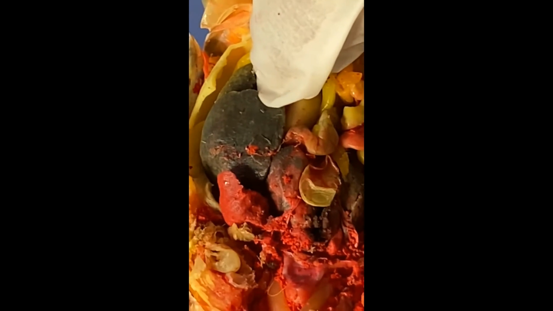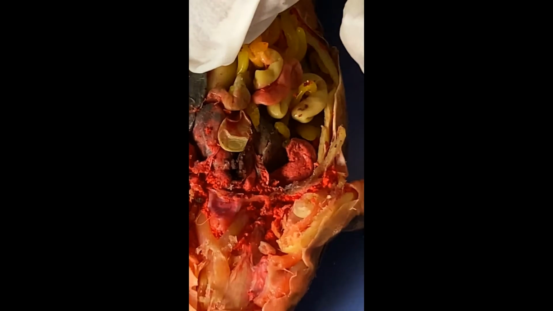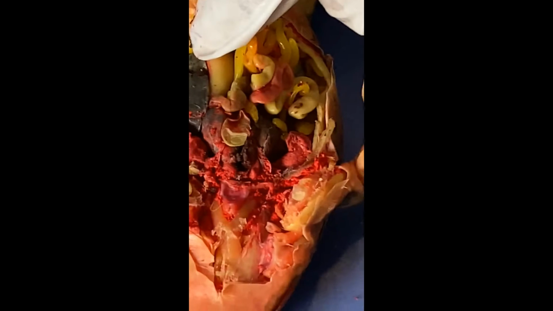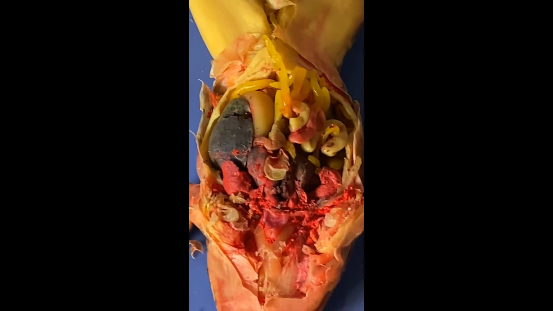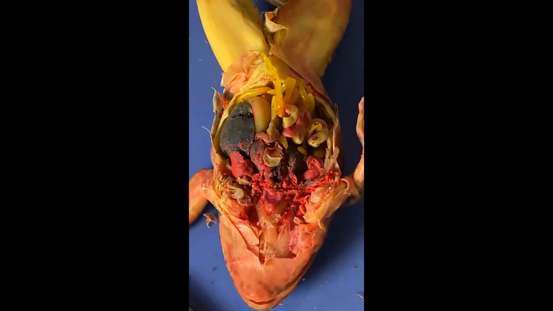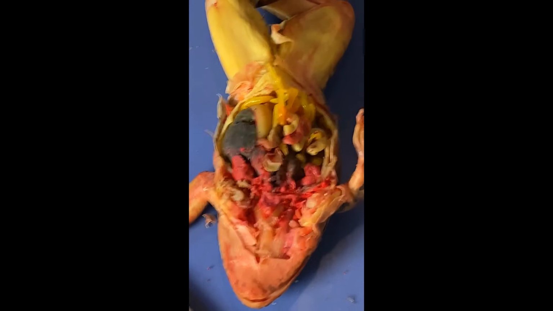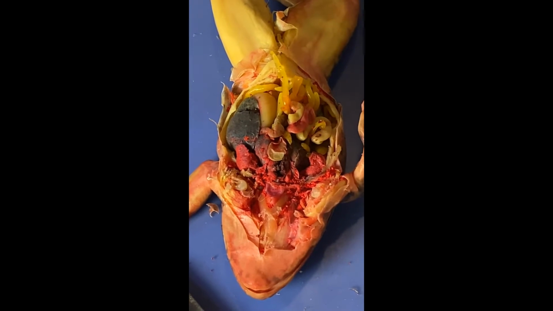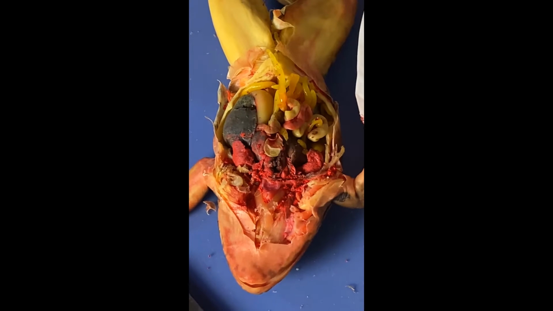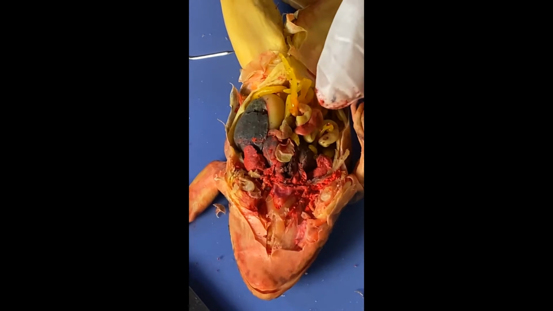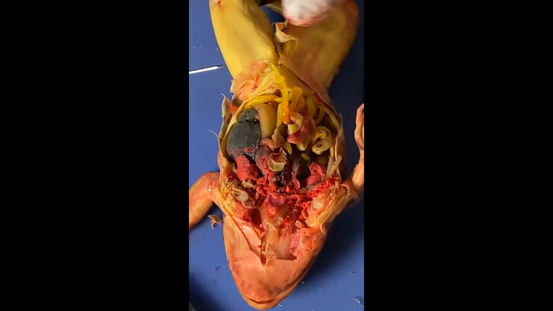So let's talk about the respiratory system of the frog. The frog breathes in through its skin as well as its mouth. And the frog's skin is always very slimy. It's covered by mucus. And this is so the gas exchange occurs smoothly. Oxygen enters the frog through its skin, and carbon dioxide leaves the frog, once again through its skin.